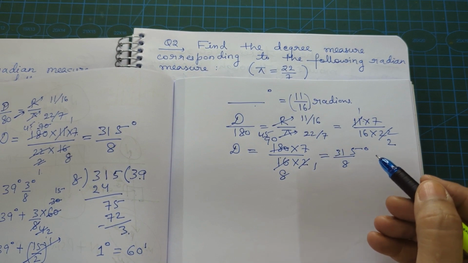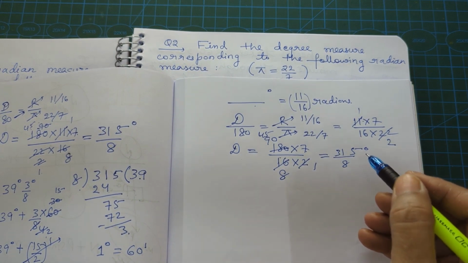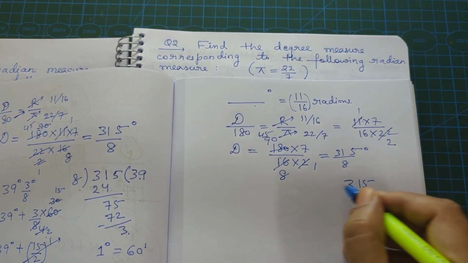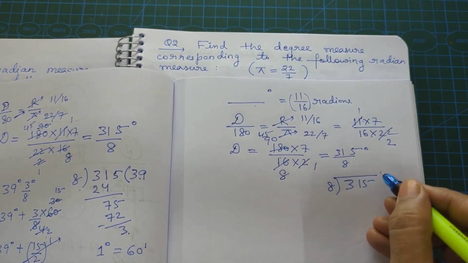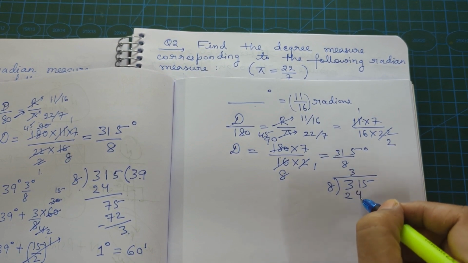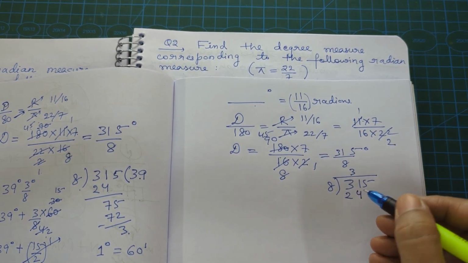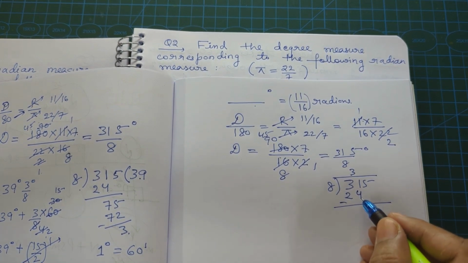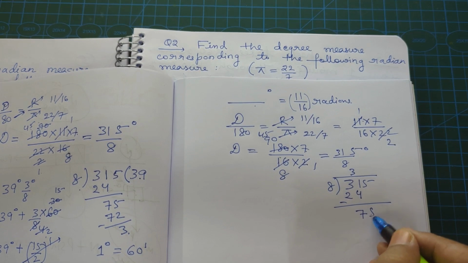So 315 by 8 degrees has to be written like a whole number, not like this. So we'll go for long division, 315 by 8. So 8 threes, 24, because 8 fours 32 is greater than 31. So here we will get 7 and 5.